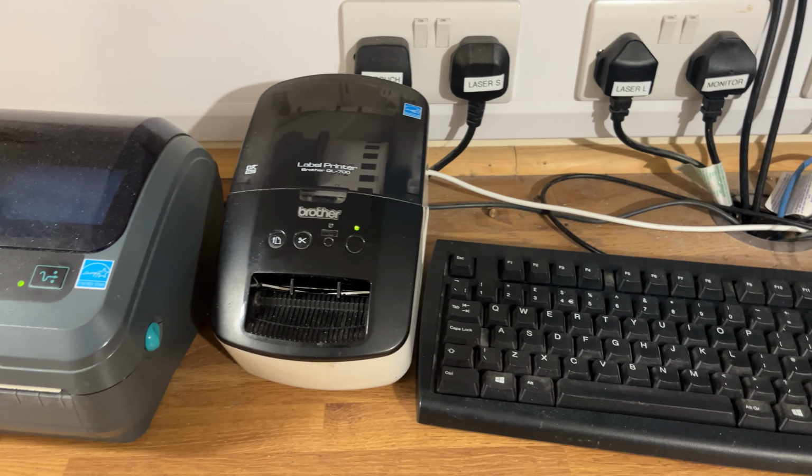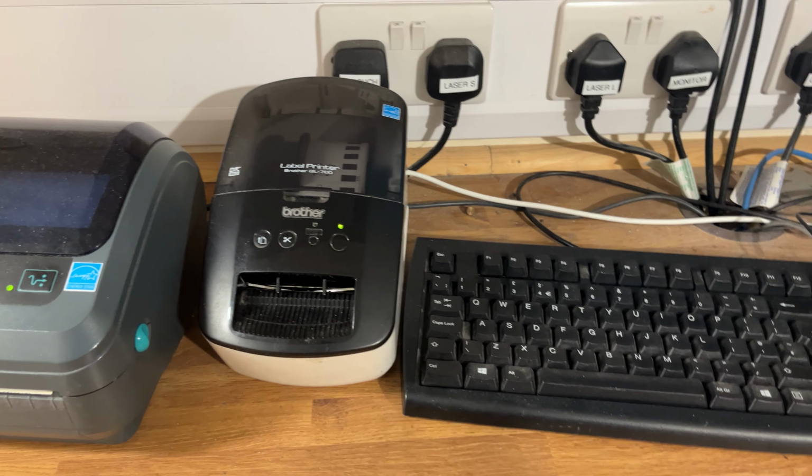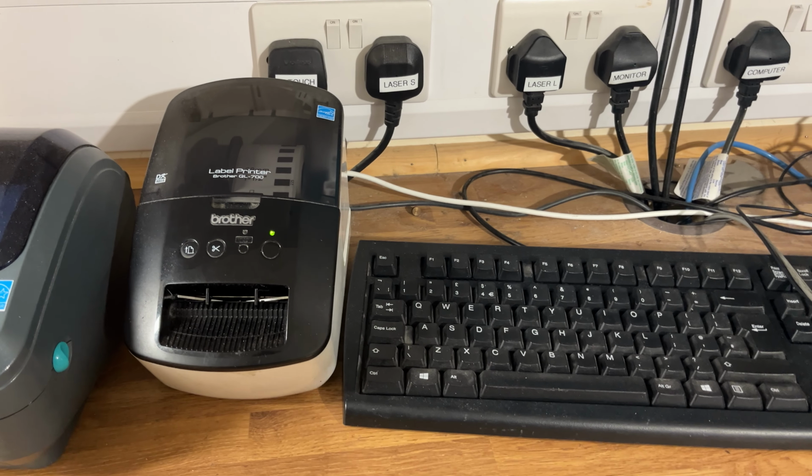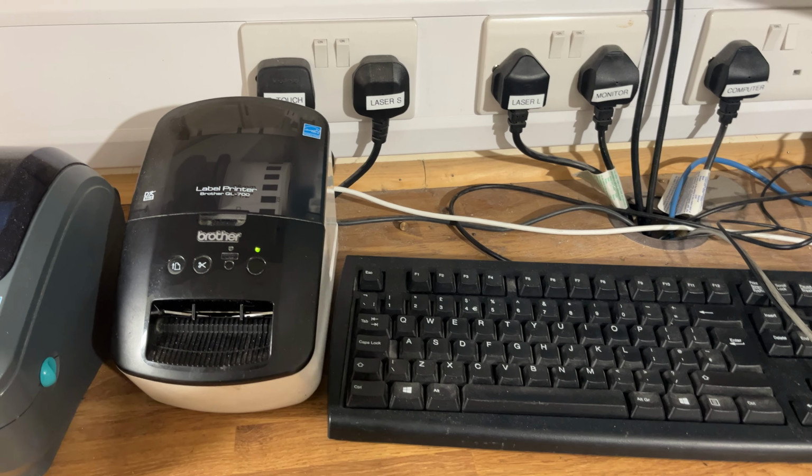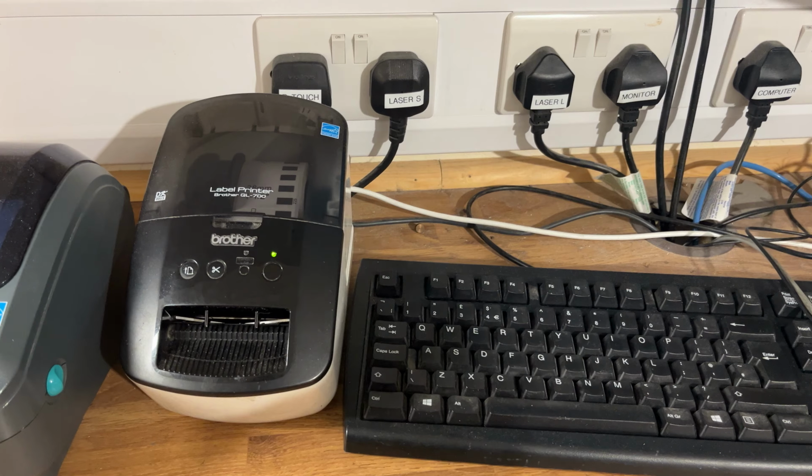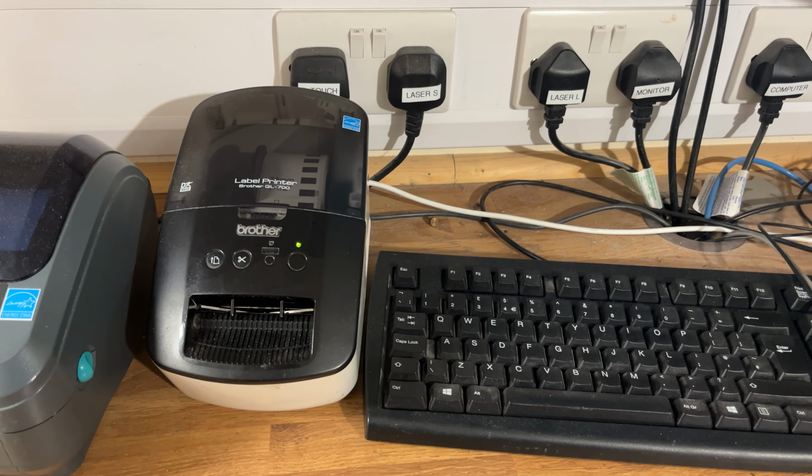In the last few days, just being able to change the data straight away in the database, and then pull up this program, type in the SKU number, and away you go.